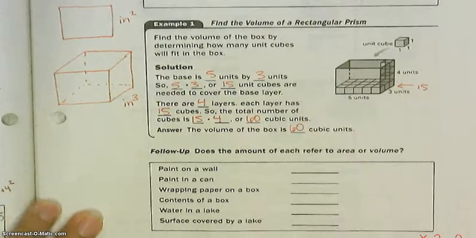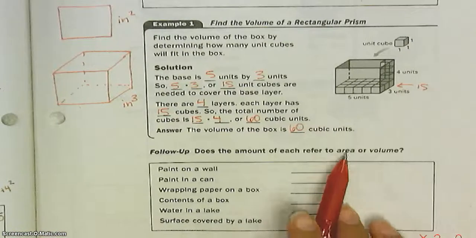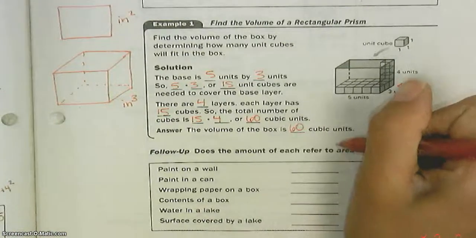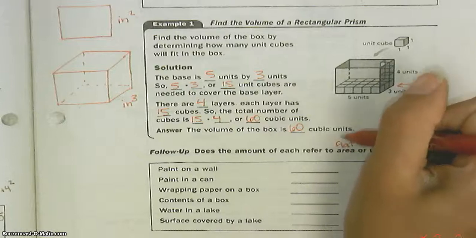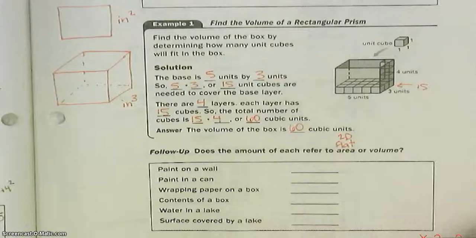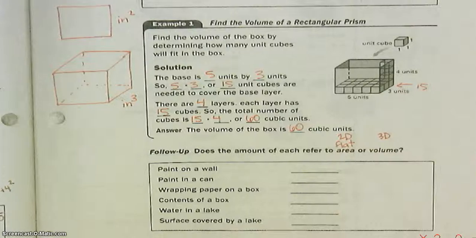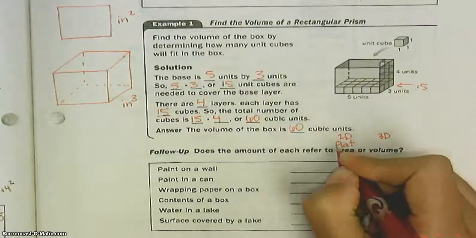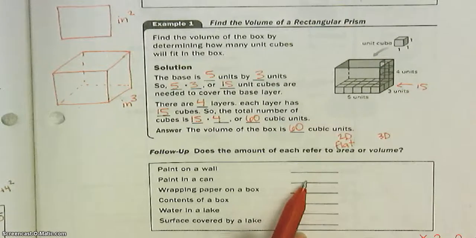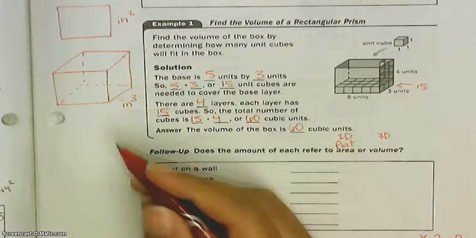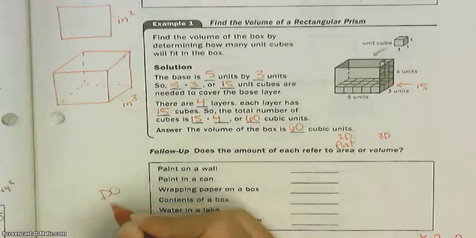So here you're going to figure out, is it referring to area or volume? Area is flat. It's a flat surface. It's two-dimensional. Volume is three-dimensional. It's how much it can contain. So see if you can figure it out. You're going to put area or volume here. So talking about something flat or something three-dimensional. Go ahead and do that now.